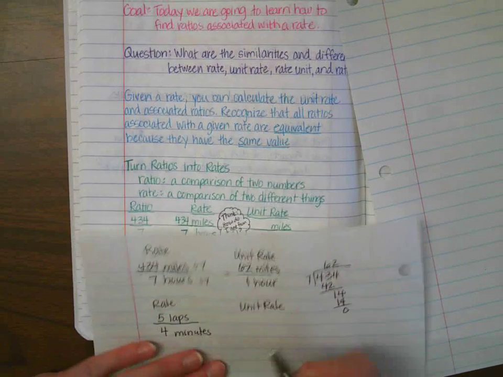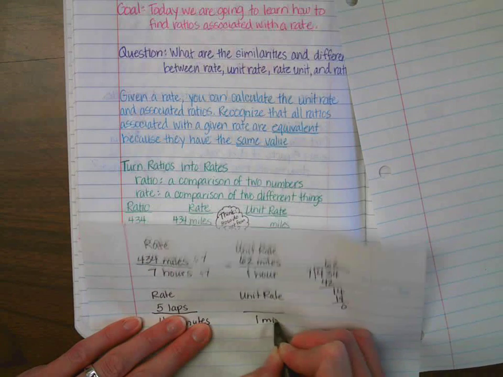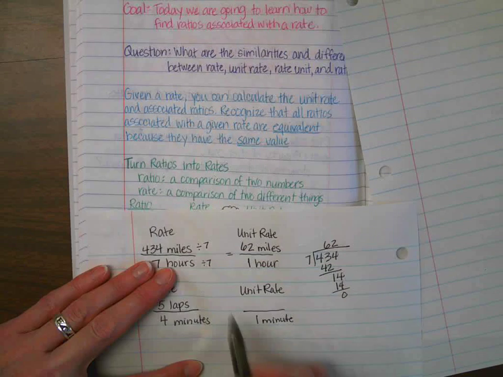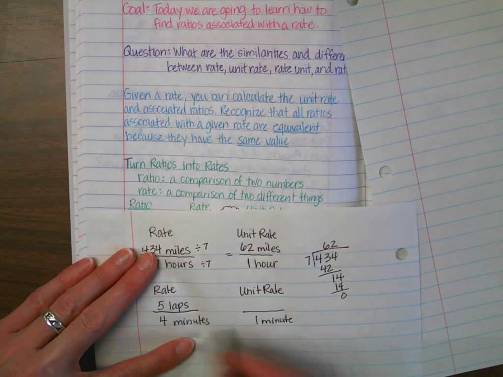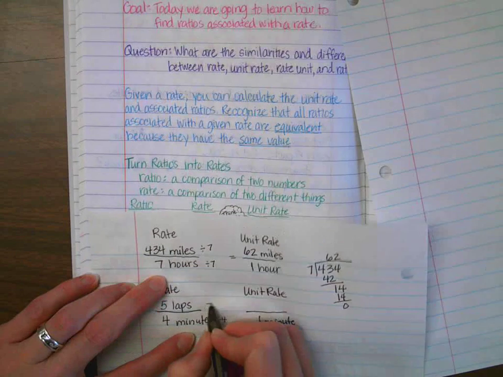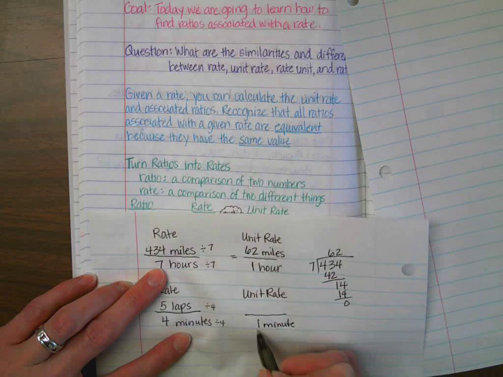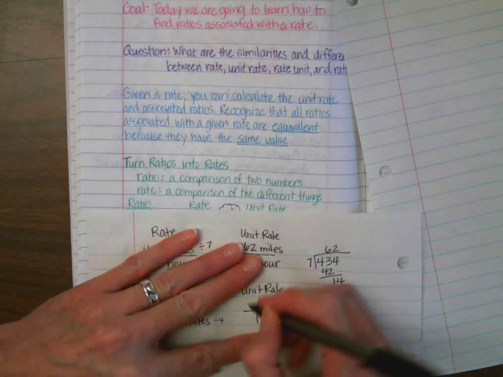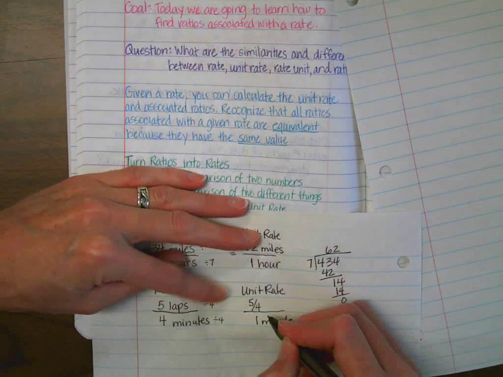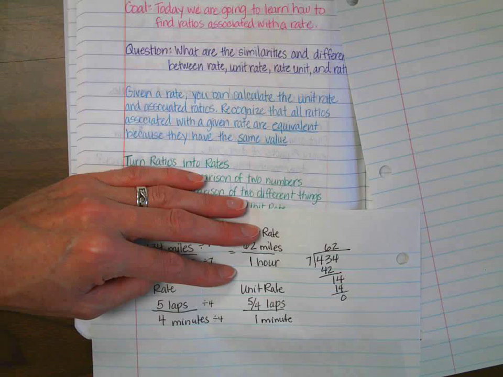Remember, a unit rate means per 1 minute, because you want per 1 to be the comparison. So how do I get from 4 to 1? If you said divide by 4, you're correct. What you do to one side, you have to do to the other. So 4 divided by 4 is 1, and 5 divided by 4 is 5/4. So we can do 5/4 laps in 1 minute.